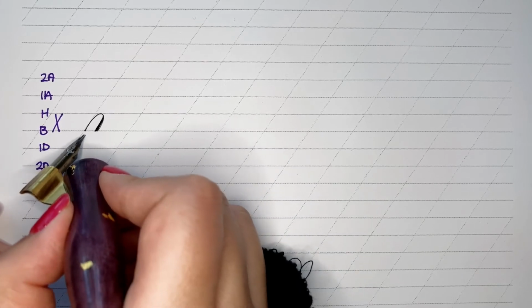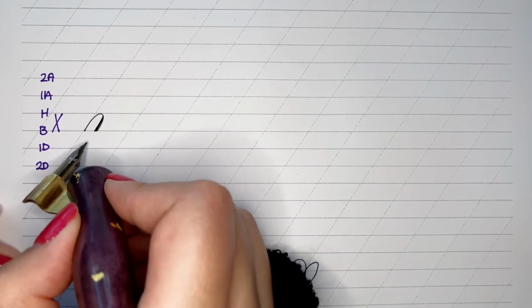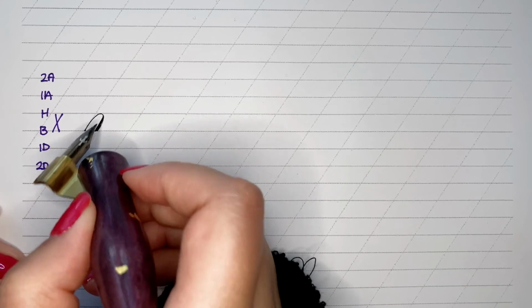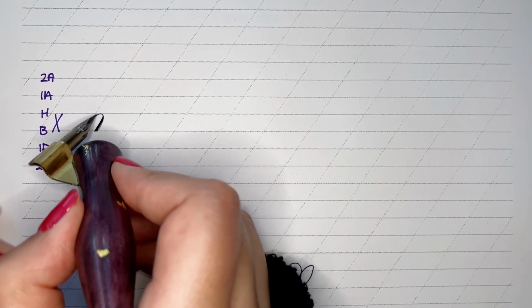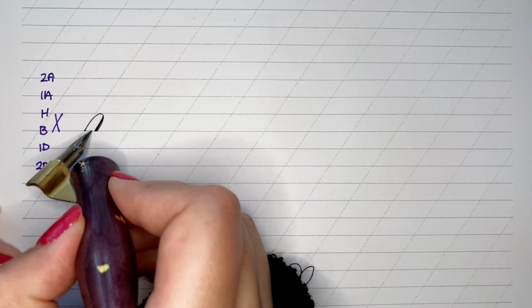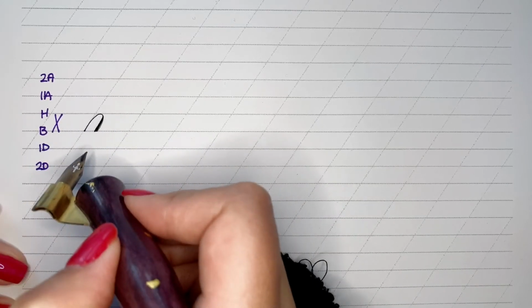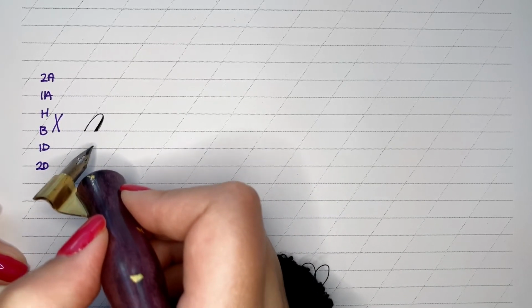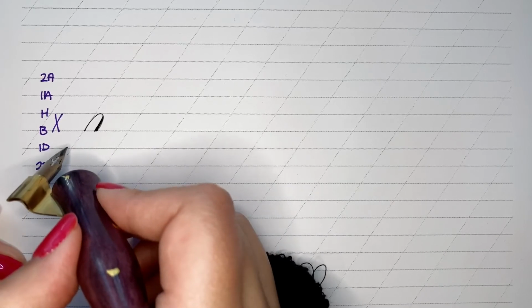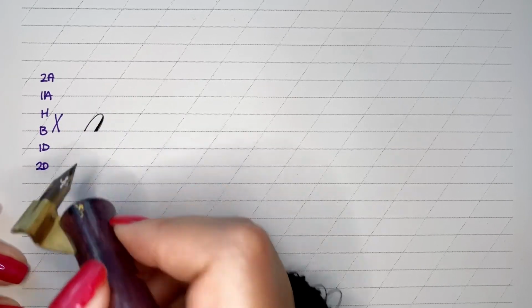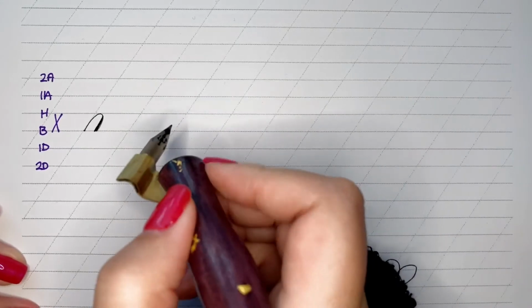Now, the width of this stroke is only as wide as your oval, which was the stroke that we talked about before. So if you imagine there is an oval that fits right inside here, that's how wide this stroke should be. If you have a wider oval, this stroke should be wider, and vice versa. If you have a narrow oval, this should be a very narrow stroke. So let's practice a couple of them together.